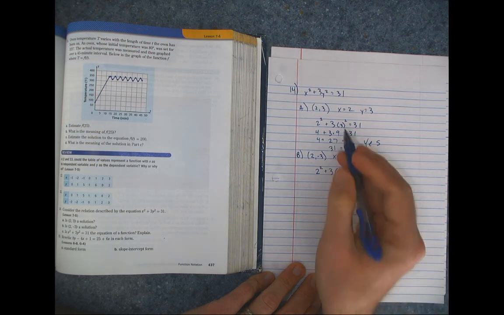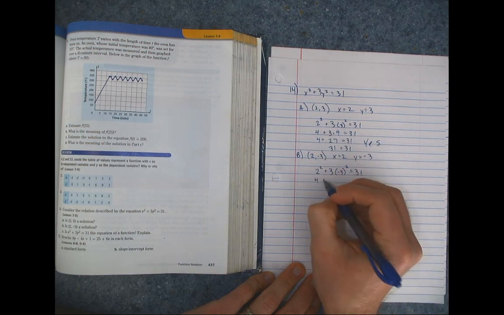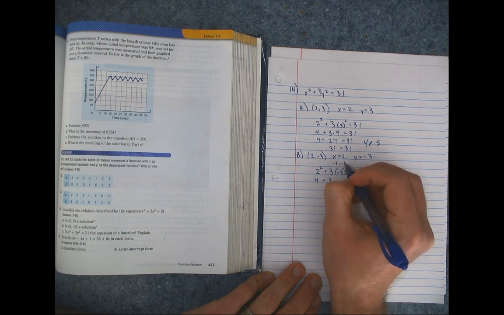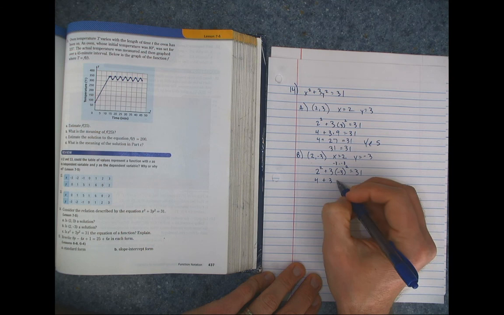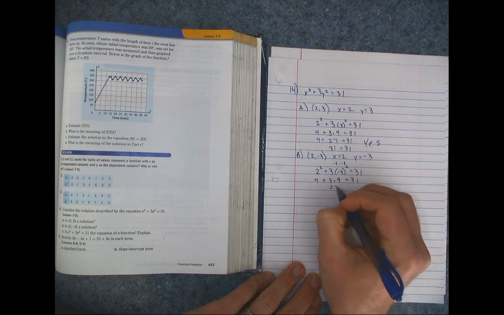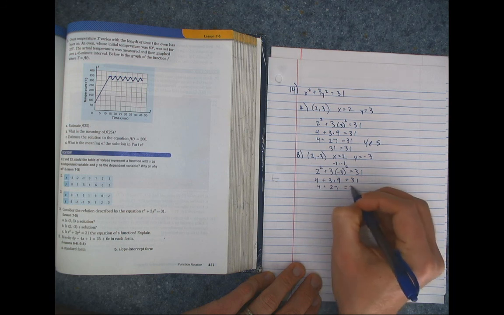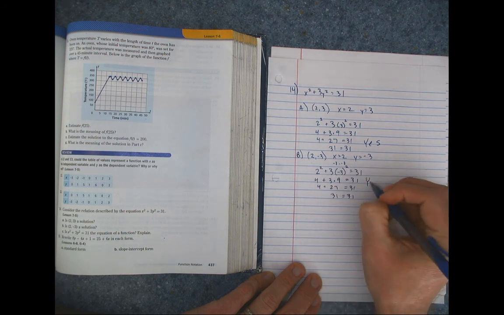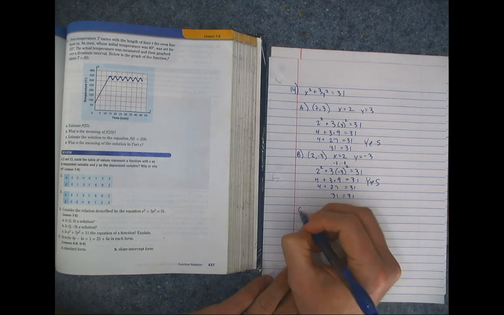So you can see there's not much difference here. This is going to be 4. Negative 3 squared, that's negative 3 times negative 3. Two negatives make a positive when they're multiplied. So this is going to become positive 9. And so now this looks just like the one above it. And so is this a solution? Yes.